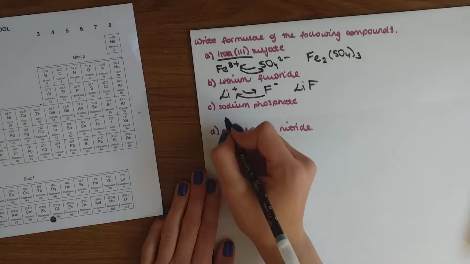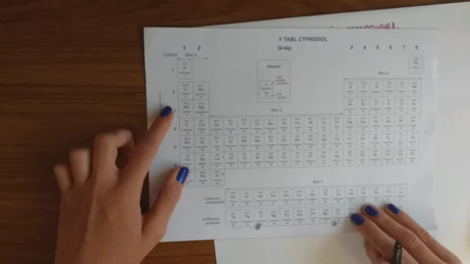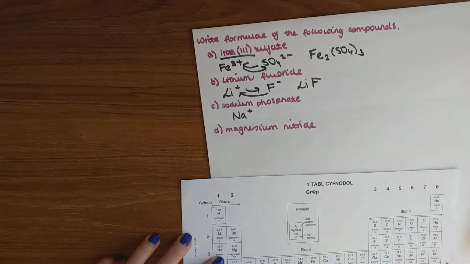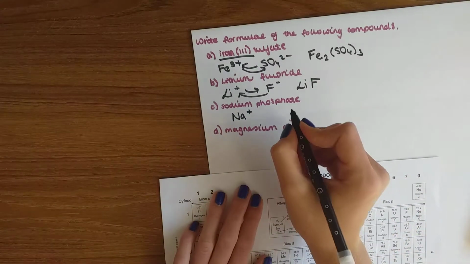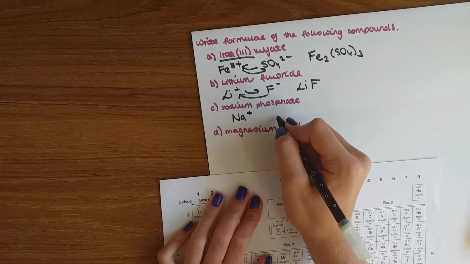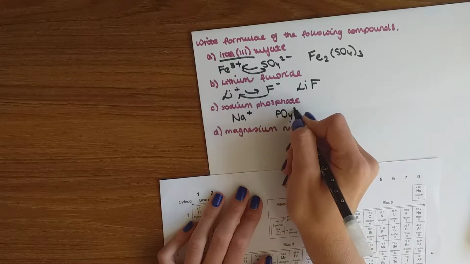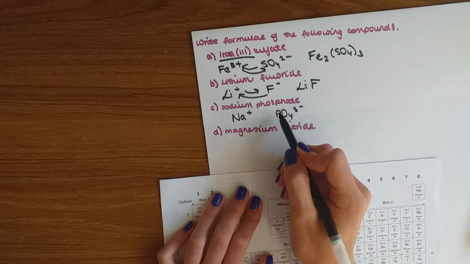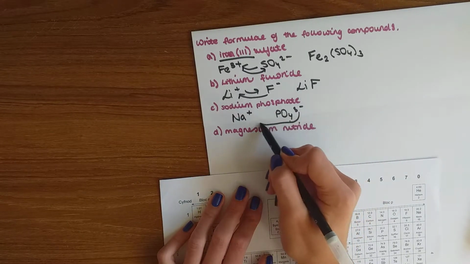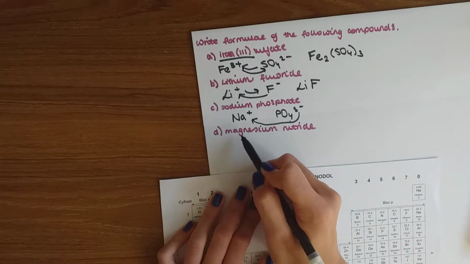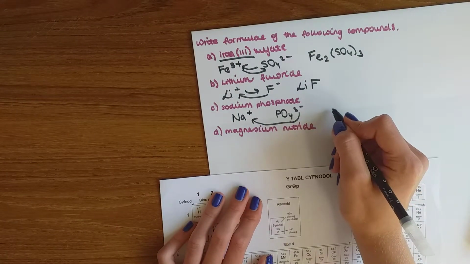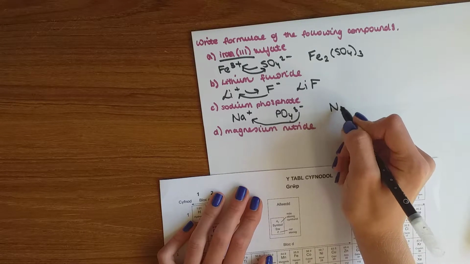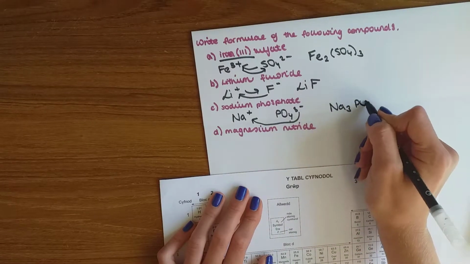Sodium phosphate. Sodium is in group 1 again, so it has 1 plus. And phosphate is the one we have to know, which is PO4 3 minus. For every phosphate, we need 3 sodiums. So the formula is Na3PO4.